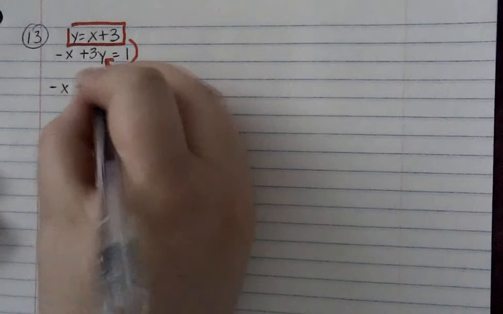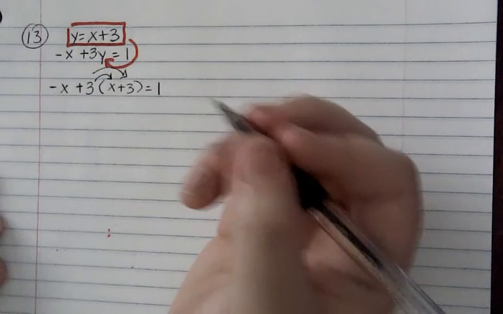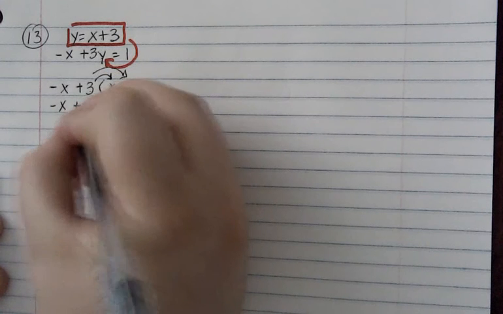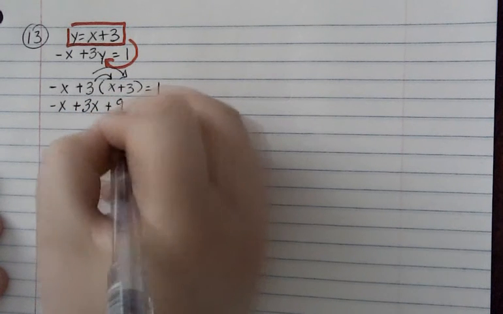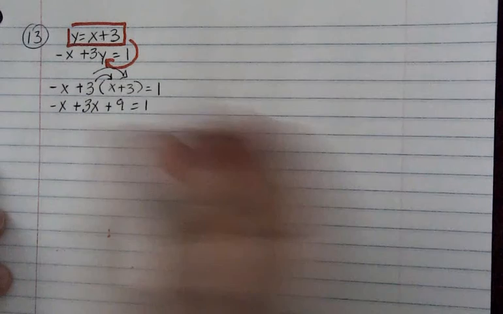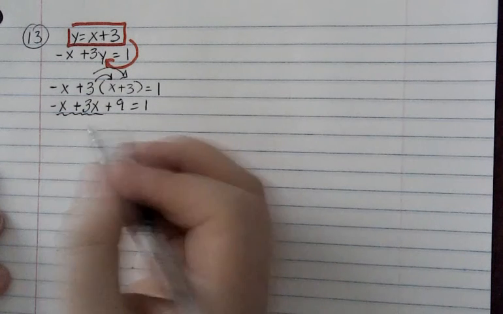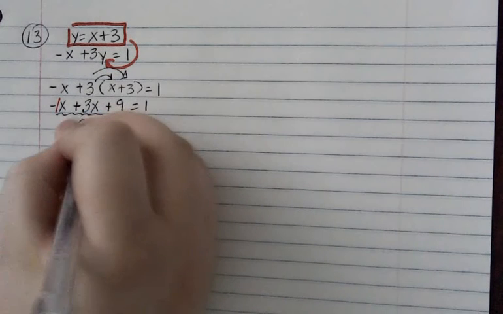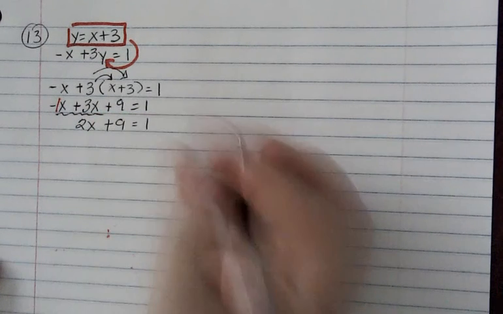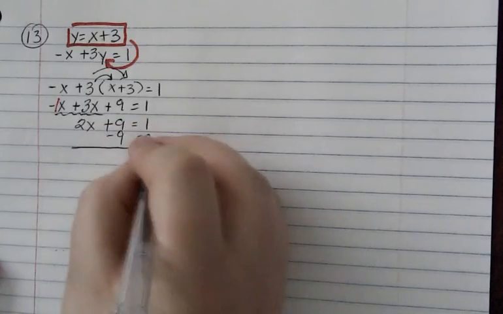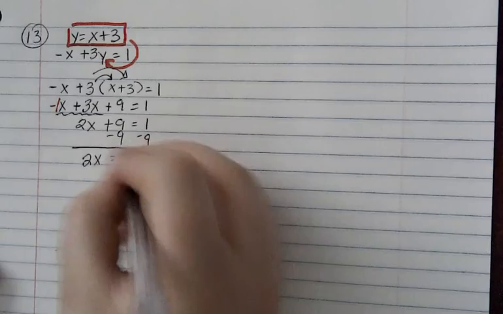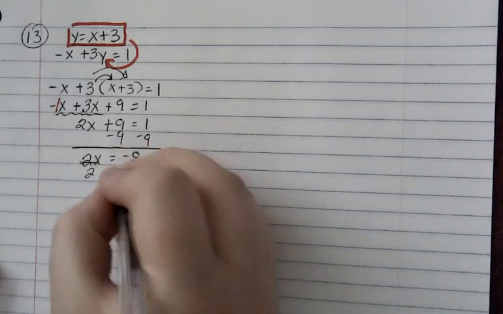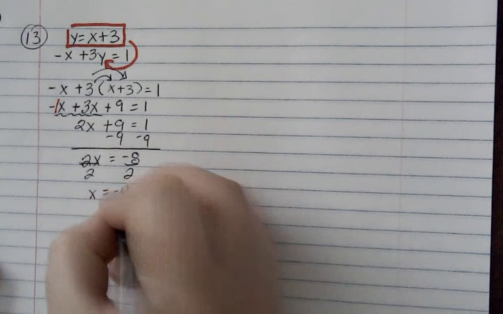So I'm going to distribute this 3 into both terms inside of my set of parentheses. So that's a negative x. 3 times x is 3x. 3 times 3 is 9. And now I'm going to combine my like terms. So that's a negative 1x plus 3x is 2x. Bring down your 9 and your 1. Subtract 9 from each side to get 2x equals negative 8. Divide both sides by 2 to get x equals negative 4.